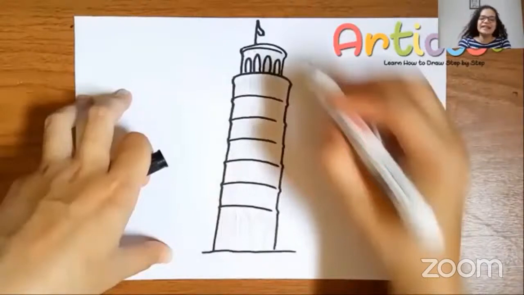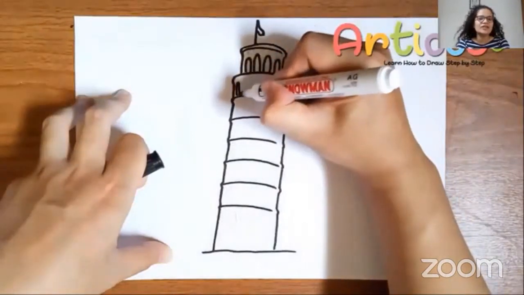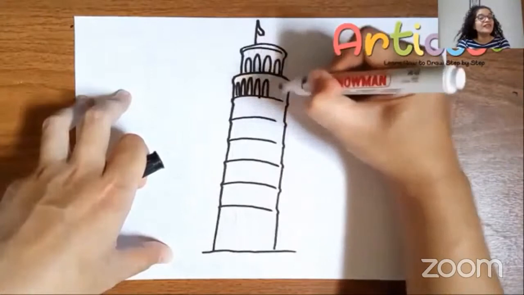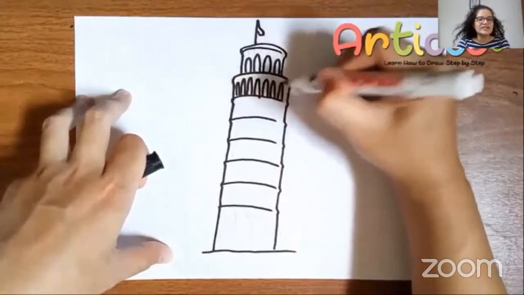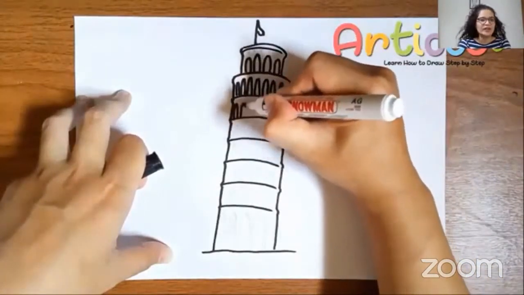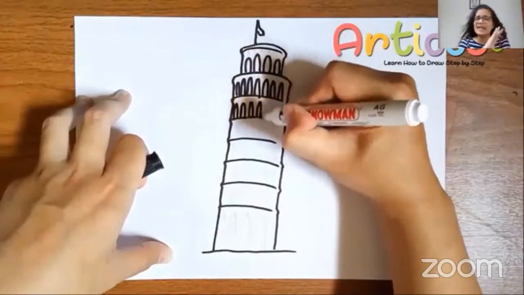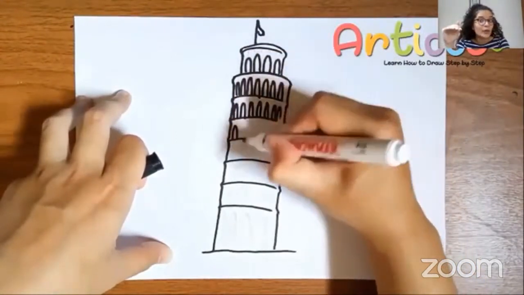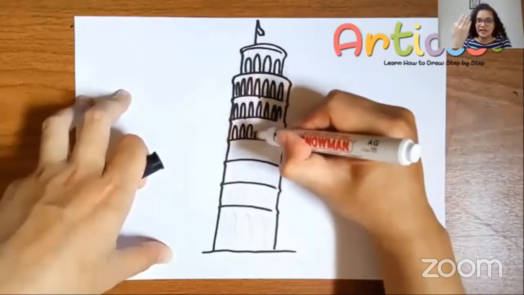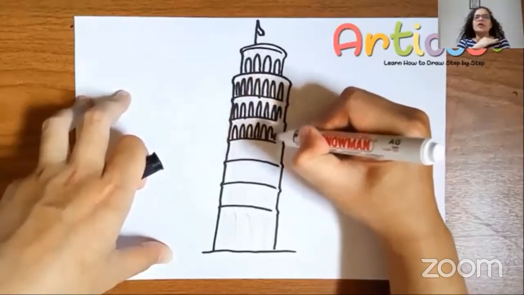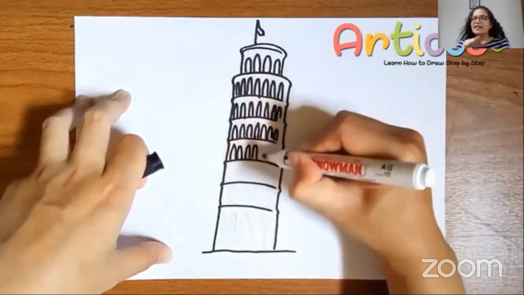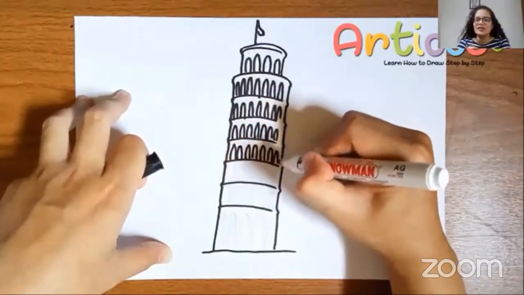Done? Great. Let's go ahead. Now I'm going to make those tiny detailings on every floor. Okay, so you just need to draw U's. That's it. On every floor. That's all. It's that easy. It looks very easy when you draw, but when the engineers and the architects were making this, it took them a lot of time. Like you saw, it took them 200 years to finally complete this tower. Right?